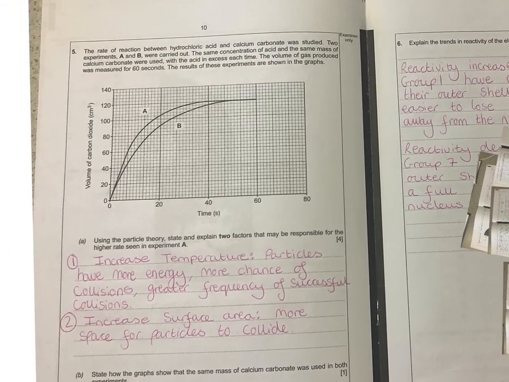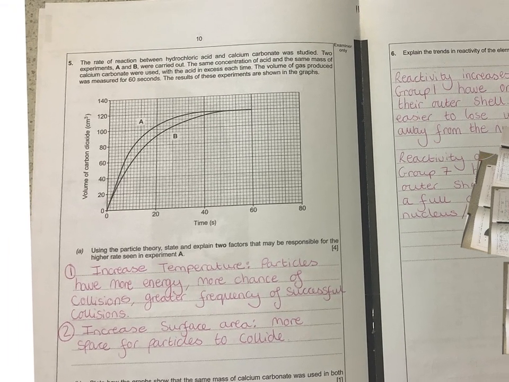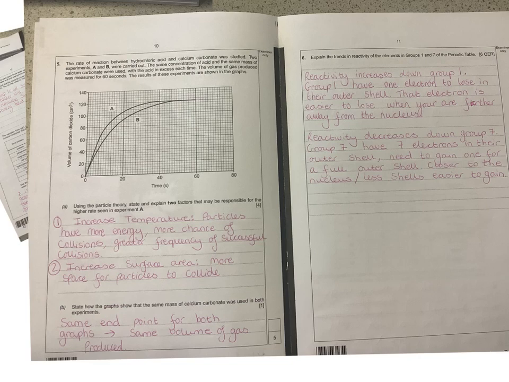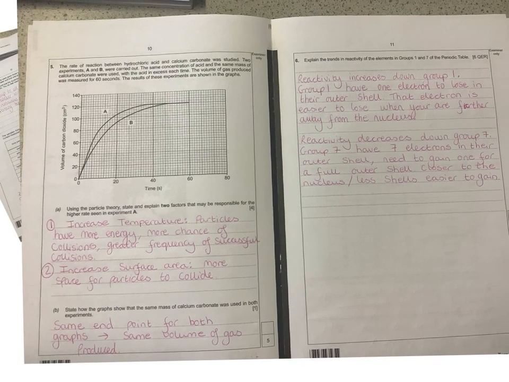Number 5 then was a rates question that was nice and easy once you actually got your head around what was going on. It told you that they were carrying out an experiment using hydrochloric acid and calcium carbonate. It then told you that the same concentration of acid and the same mass of calcium carbonate were used. Using particle theory, state and explain two factors that may be responsible for the higher rate seen. You couldn't use concentration because they'd already used it.